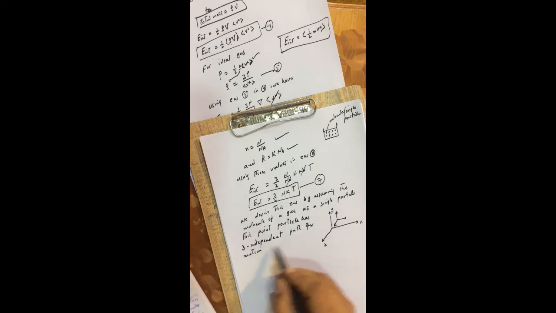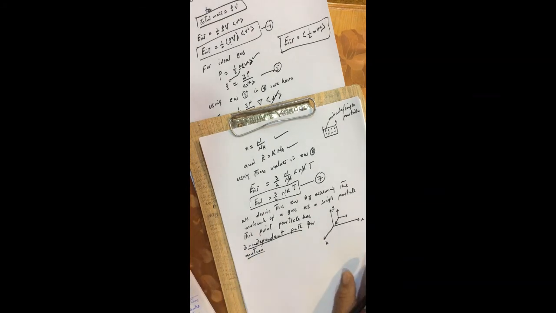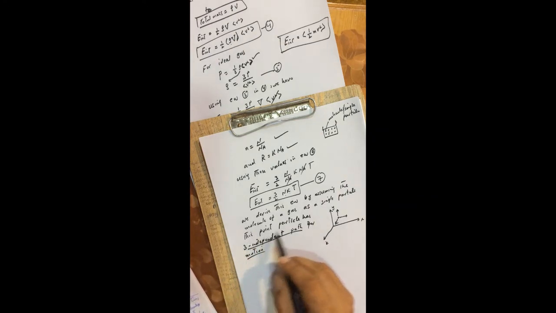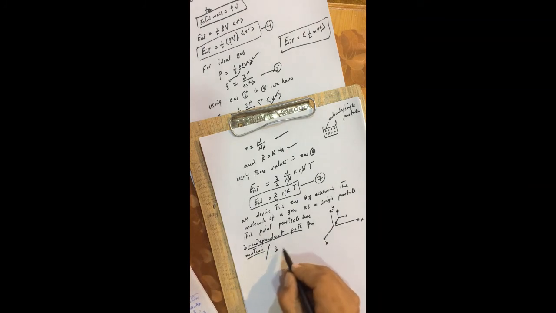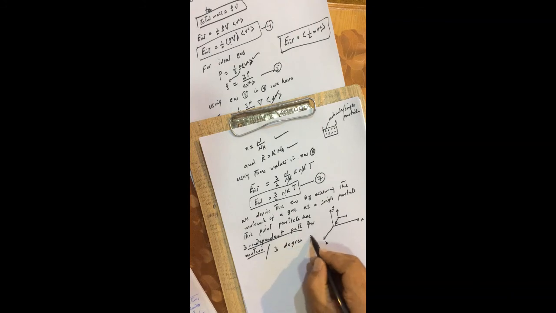And these three independent paths are basically called degrees of freedom. So we can say that this point particle has 3 degrees of freedom.